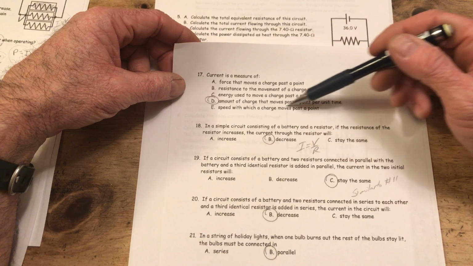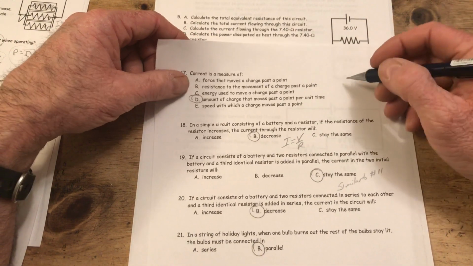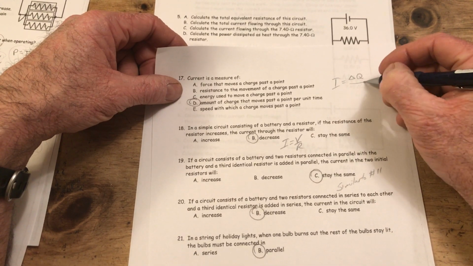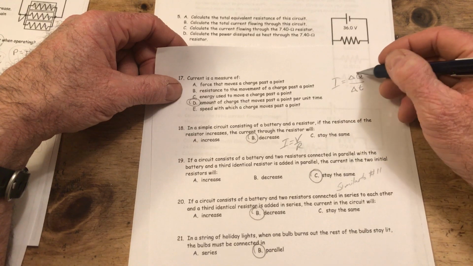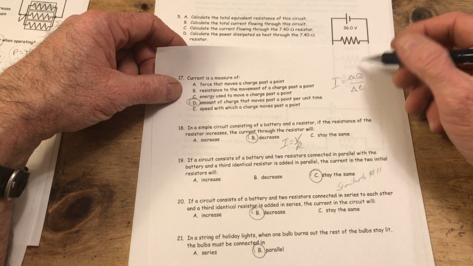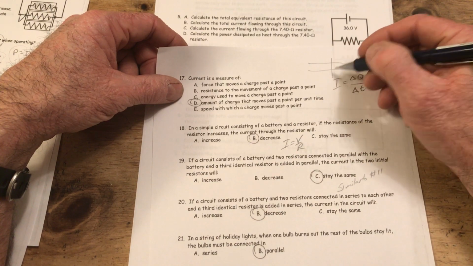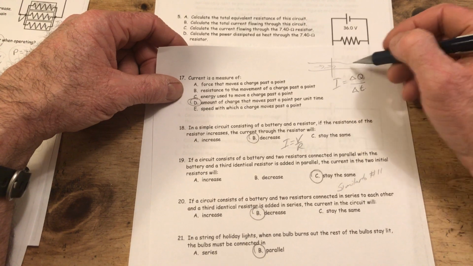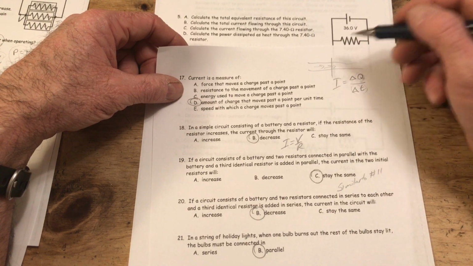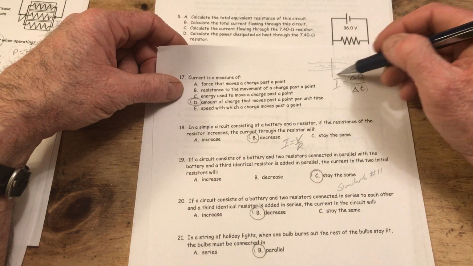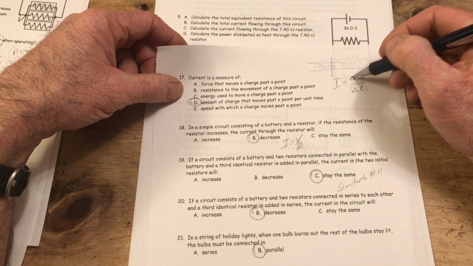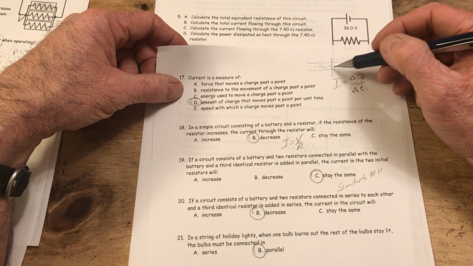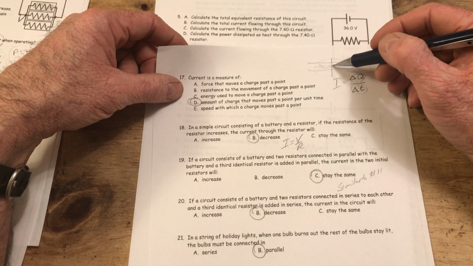Current is a measure of the amount of charge that moves past a point per unit time. So that formula is, I still don't know about that delta, but anyway, I'll put it in there. Q is charge, T is time, and if you think of a pipe with a little gate on it that measures how much is flowing past that gate during some time period, that's what current is. The problem with this analogy is that since it's how much charge flows by here, you could have little charges flowing by fast, or you could have big charges flowing by slowly, and you'd still have the same current.